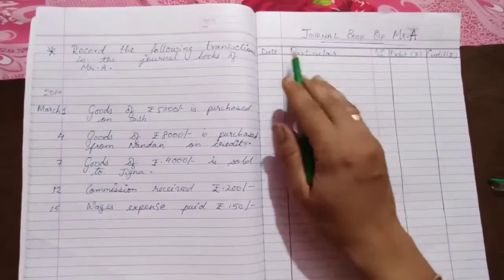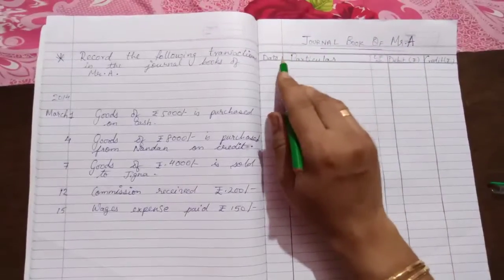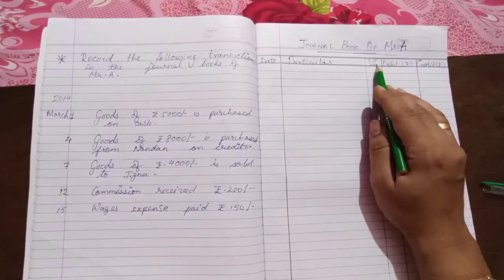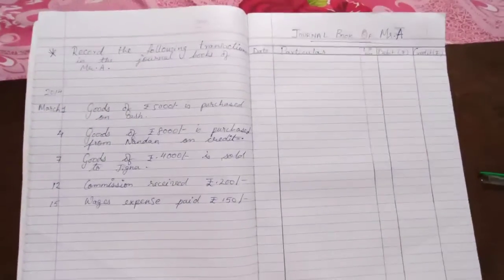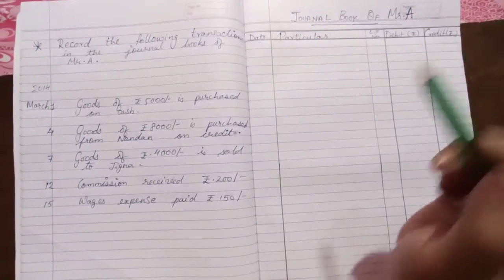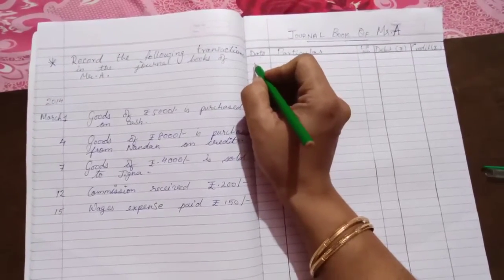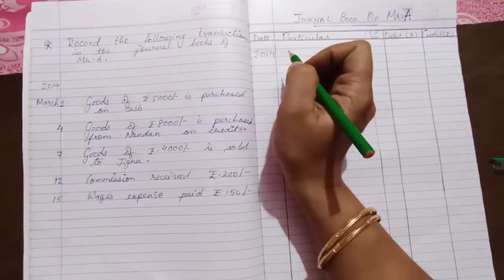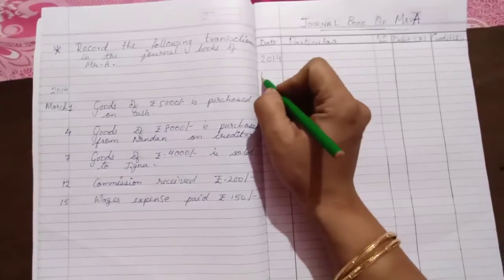Here I've drawn a journal with the 5 columns of date, particulars, the ledger folio number, debit and credit, and the heading is given of journal book of Mr. A. So first of all, we'll have to write the year over here, 2014. Then the month of March.